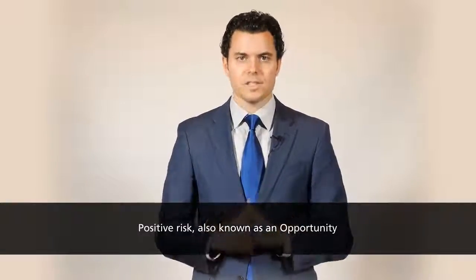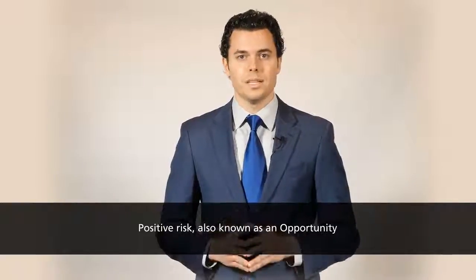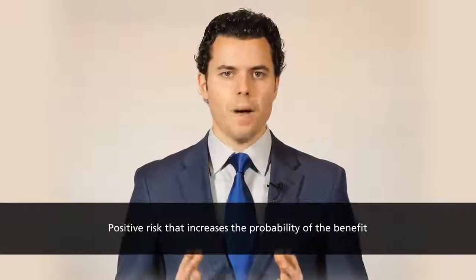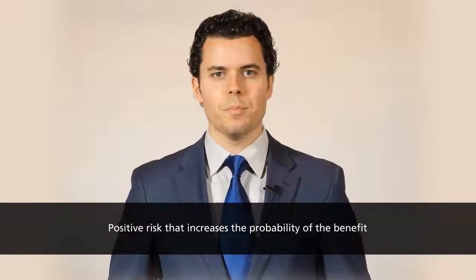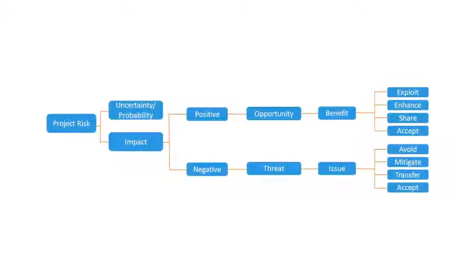For example, there may be a case where you can get a discount by buying project materials in bulk. This is an example of positive risk, also known as an opportunity. You might even partner with a well-qualified company to increase your chances of winning more business. This is also a positive risk that increases the probability of the benefit. We will examine the differences between threats and opportunities later in the course.